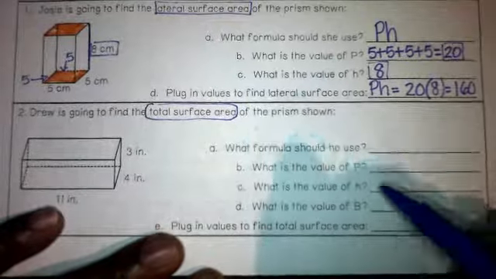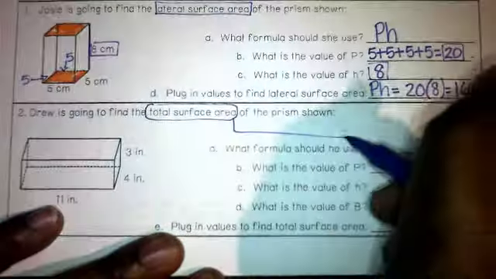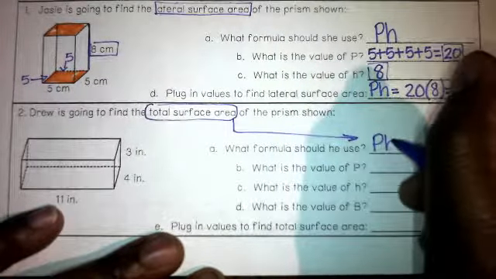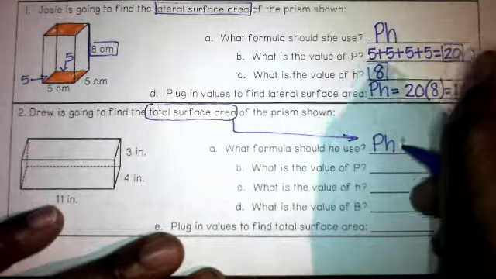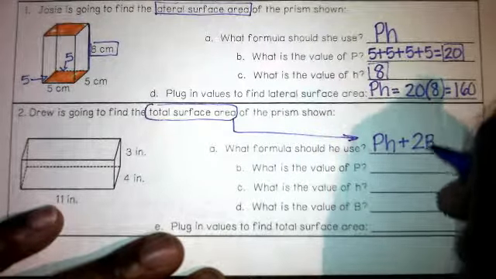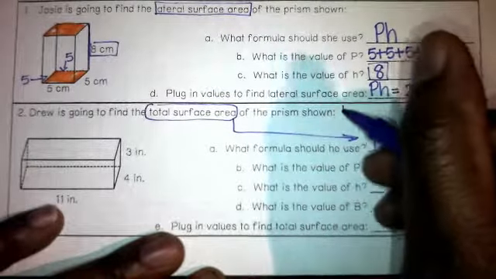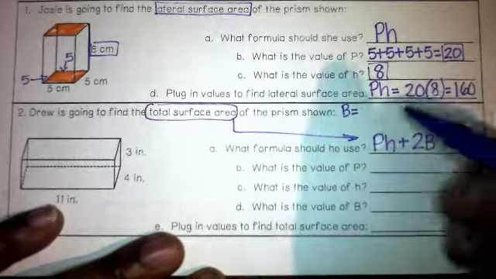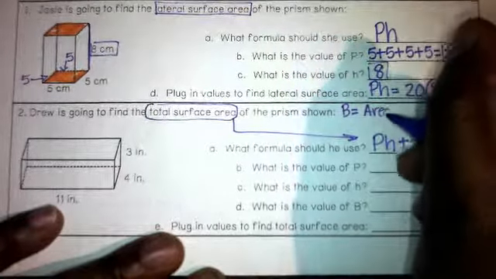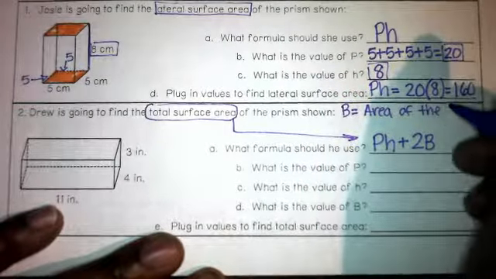Before I do that, I'm going to write my formula. The formula for total surface area is PH, which is lateral surface area, plus 2 times big B. And big B is the same as it was from last week. Big B is the area of the base.